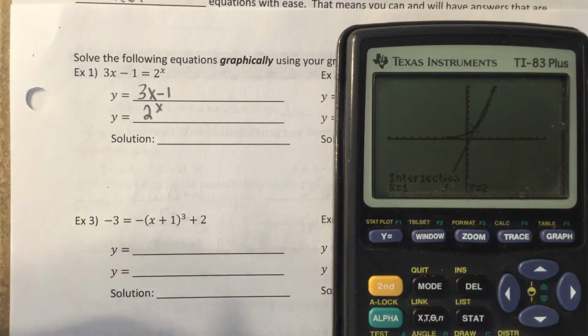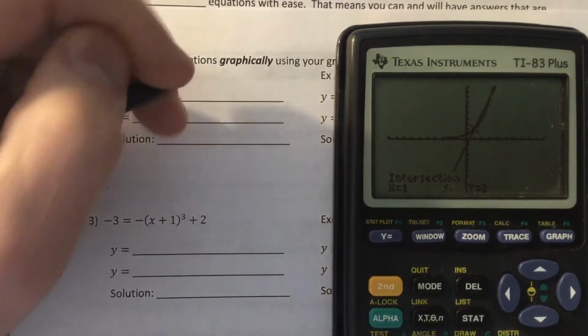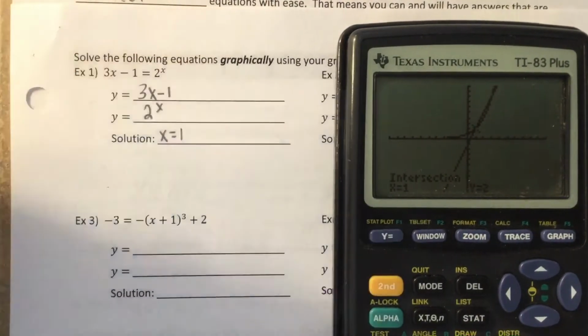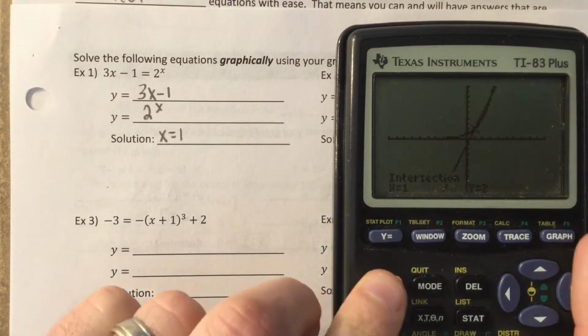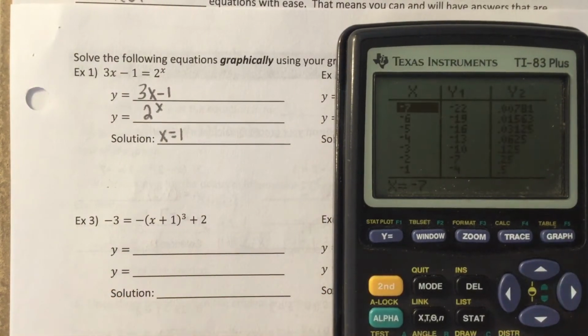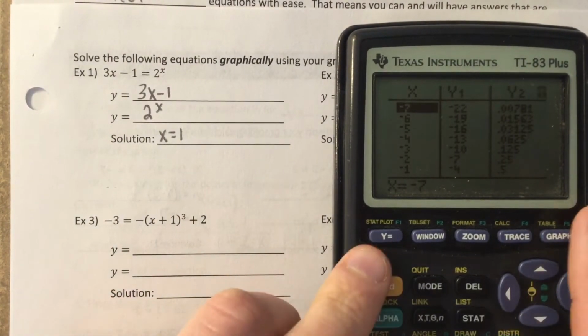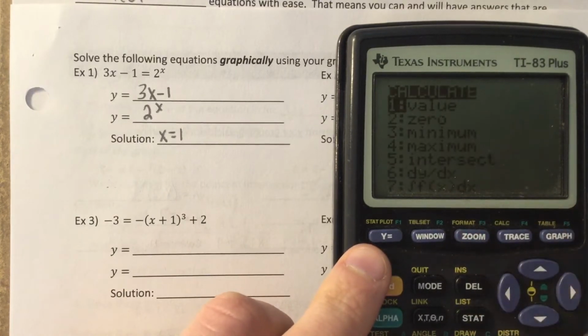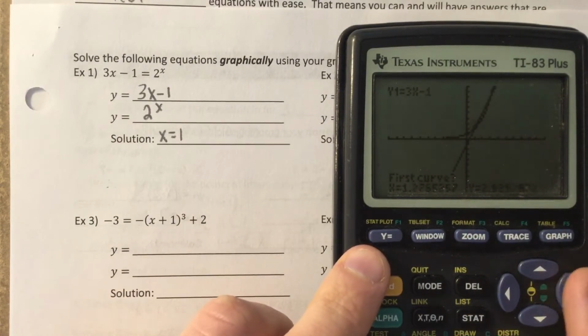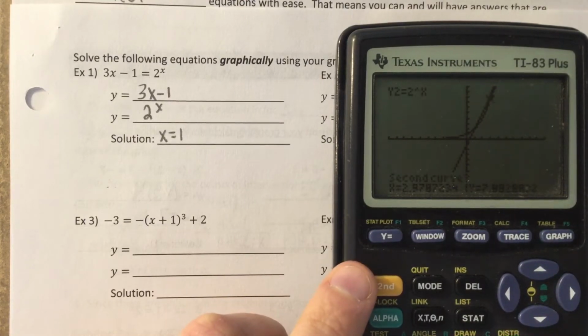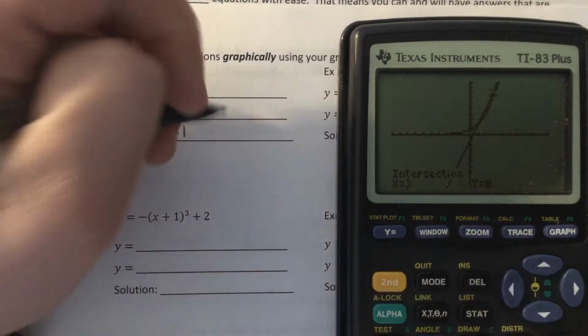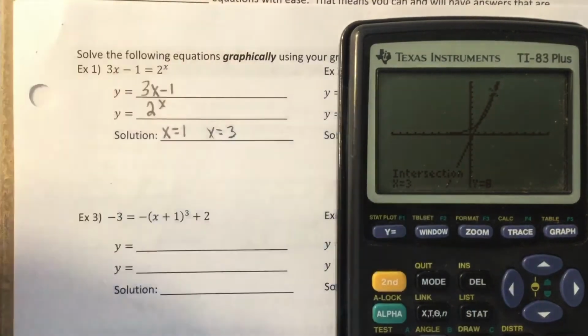Remember, I'm only using the x value because I only had x's in my original problem. So x equals 1. I'm going to repeat the process. Second calc, 5 for intersect. And then I want to scroll closer to this intersection point and press enter 3 times. And now I get x equals 3, y equals 8. So again, x equals 3, only using the x values.